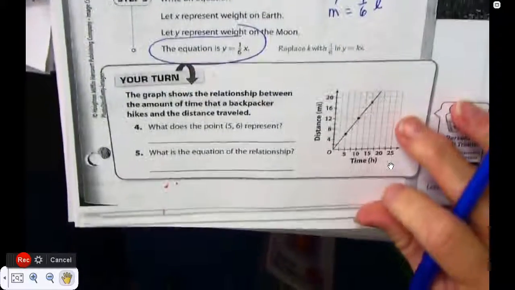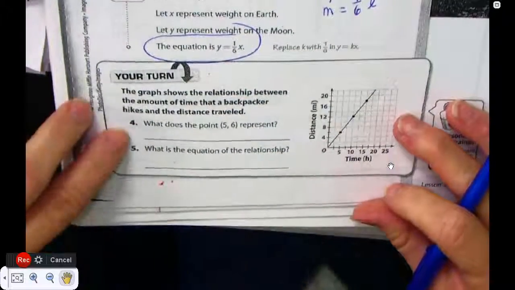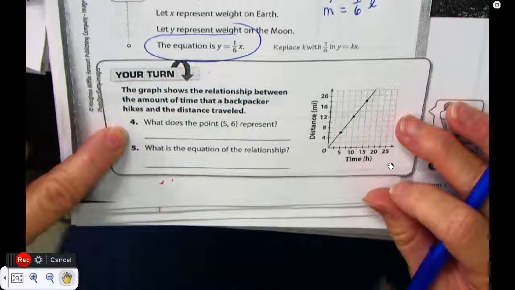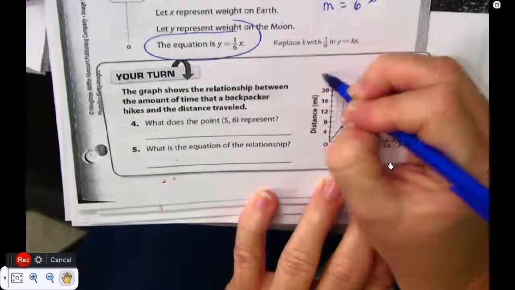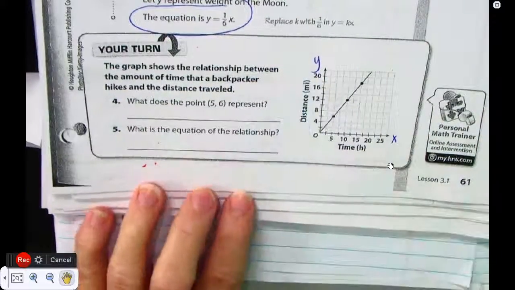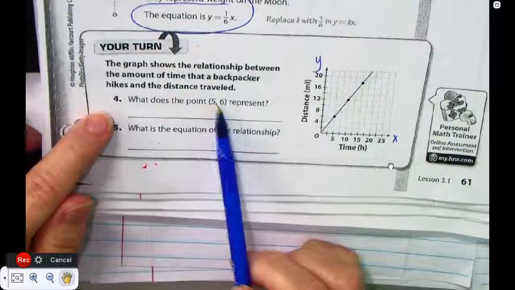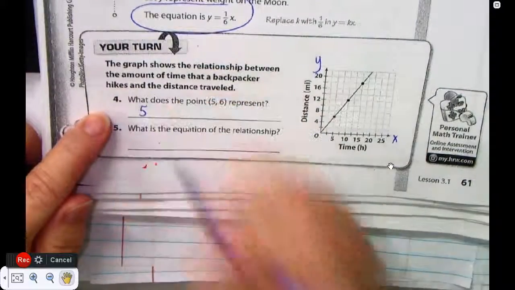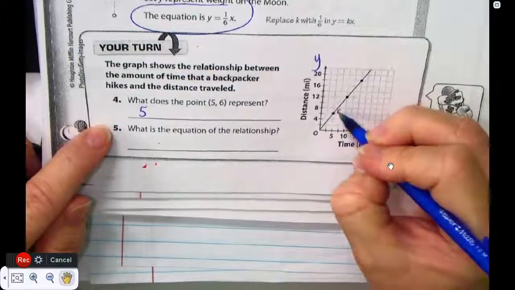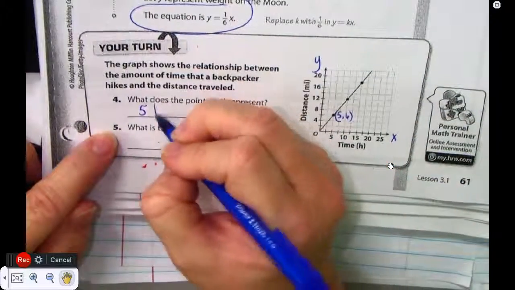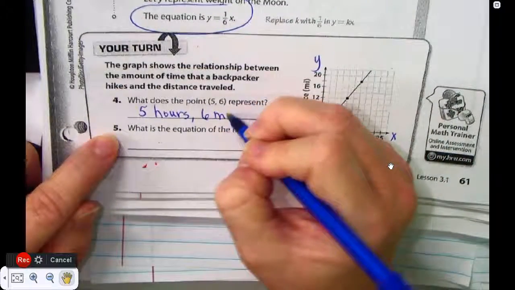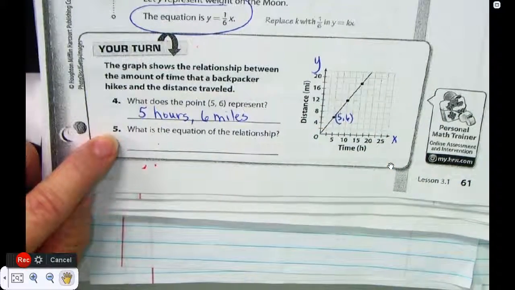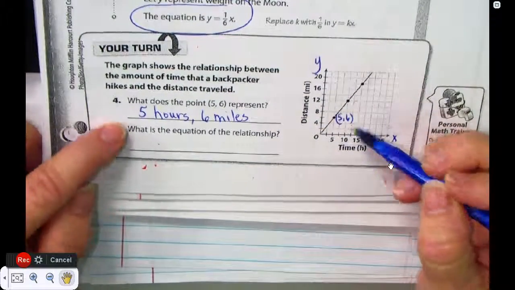So look at the very bottom. On number 4, this is a relationship between the amount of time the backpacker hikes and the distance traveled. So this is your x, this is your y. So what does the 5, 6 represent? 5 what? 5 hours, very good. And then it's 6 what? Miles. So it's 5 hours, 6 miles.